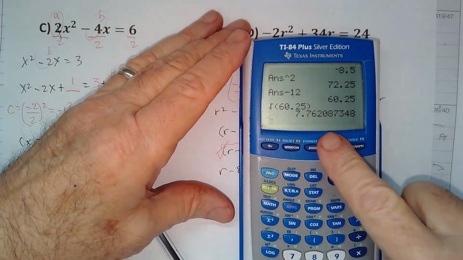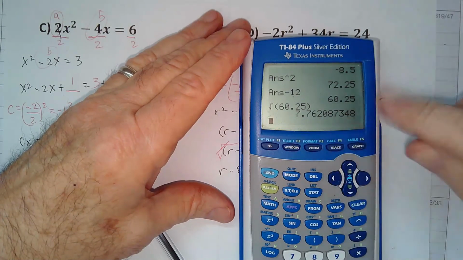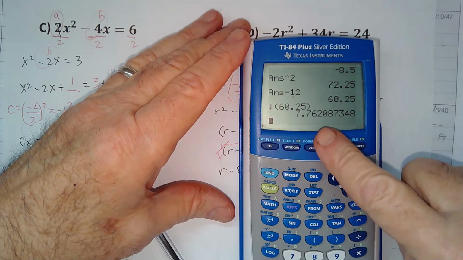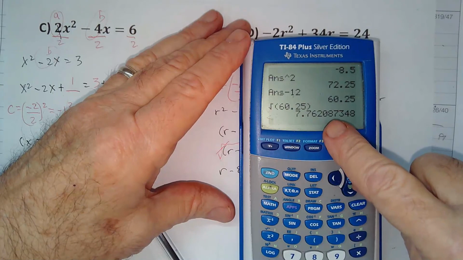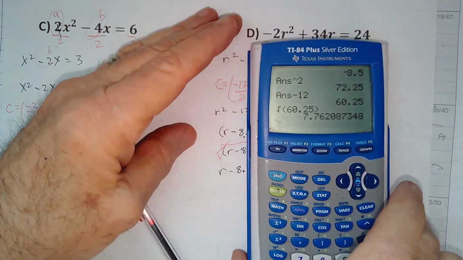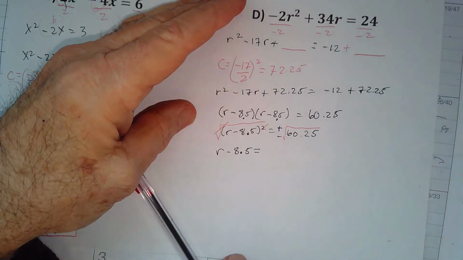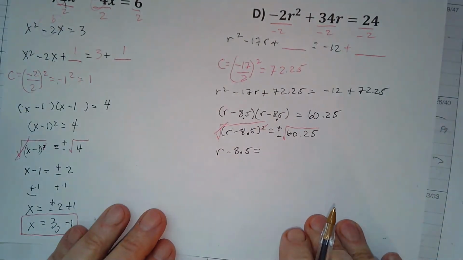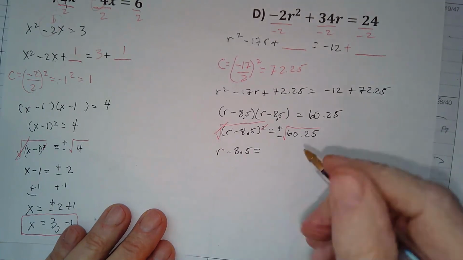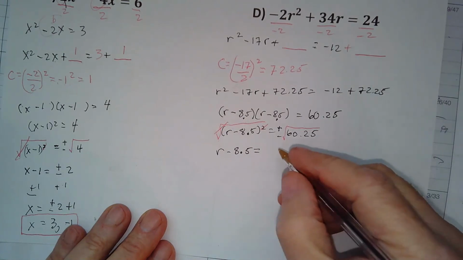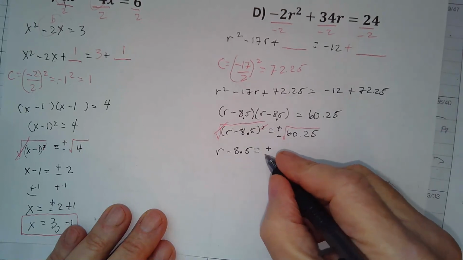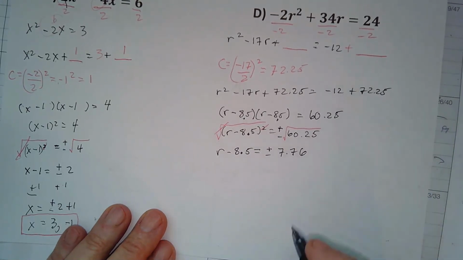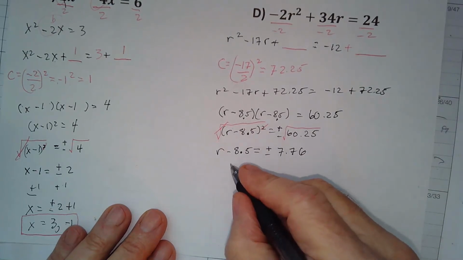Now this is a long decimal, so we're going to have to round this. I'm going to round it to the nearest hundredth. That means I go to the second number to the right of the decimal point, and the next number after that is a 2, which is below 5. So this is going to be 7.76. So plus or minus 7.76.